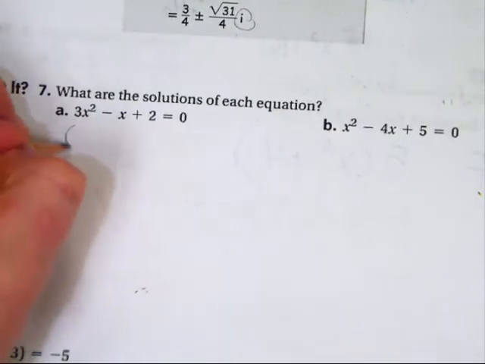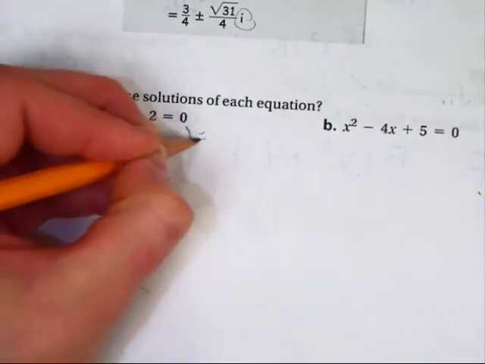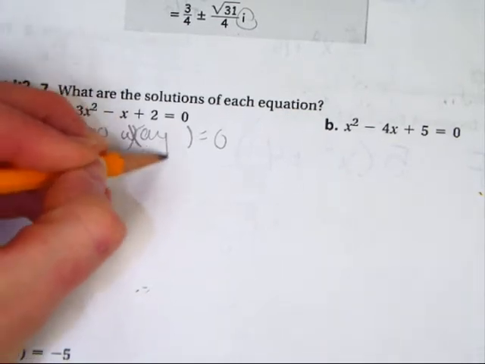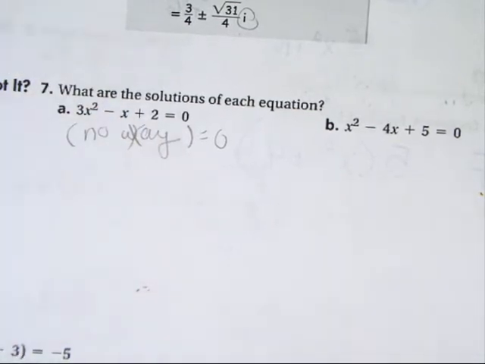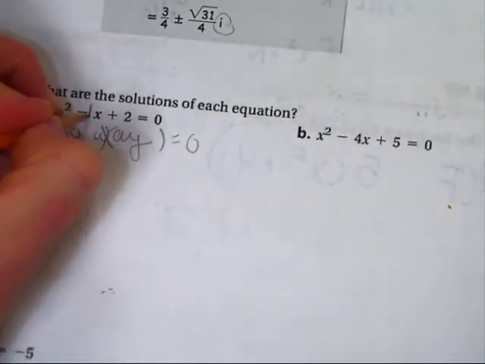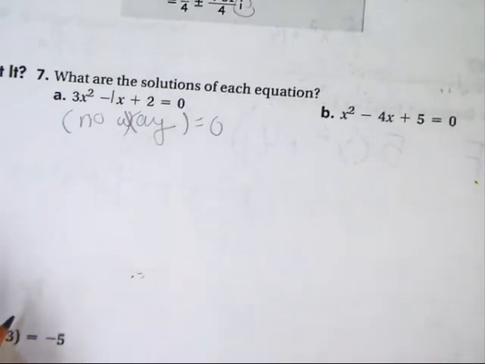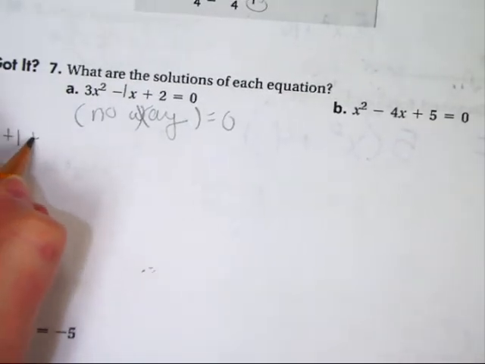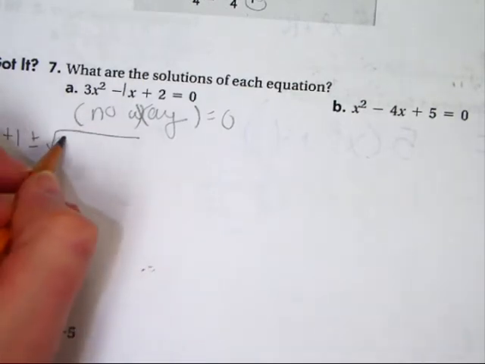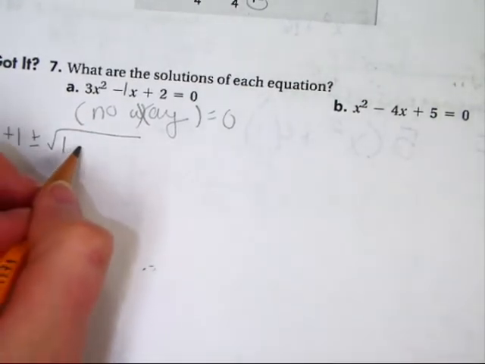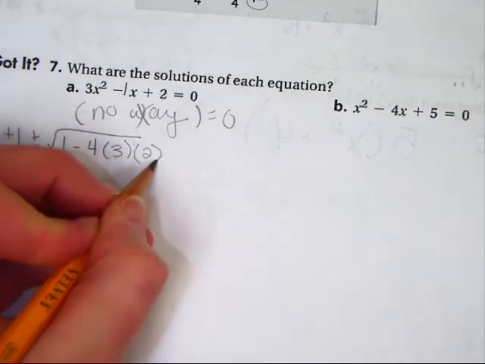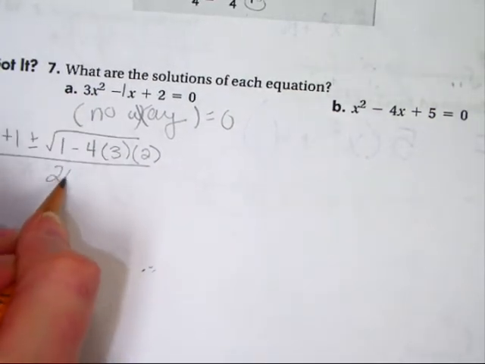Alright, you cannot factor this. There's nothing that you guys are going to be able to think of that will ever factor this. So we're going to use the quadratic formula. We have a, b, and c. So ready? Opposite b, positive 1, plus or minus the square root of b squared, which is 1, minus 4 times a, which is 3, times c, which is 2, all over 2 times a, which is 3.